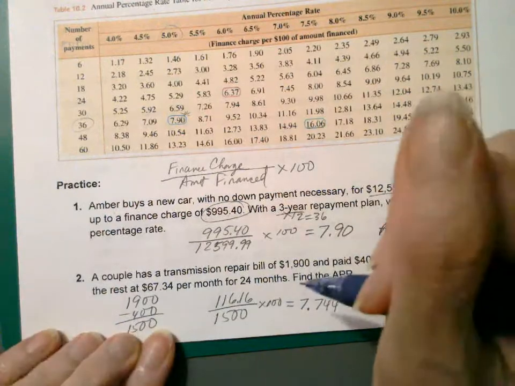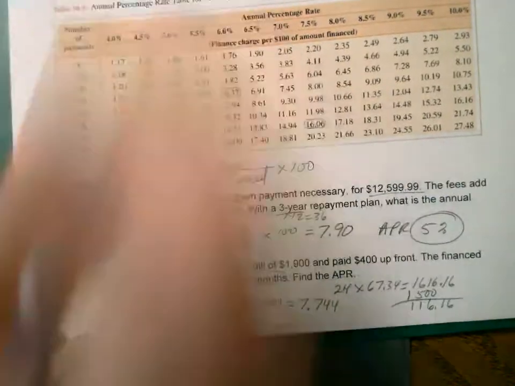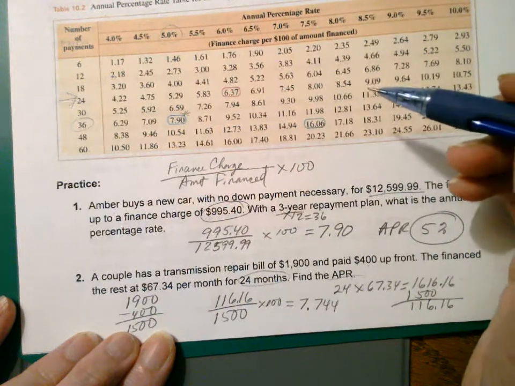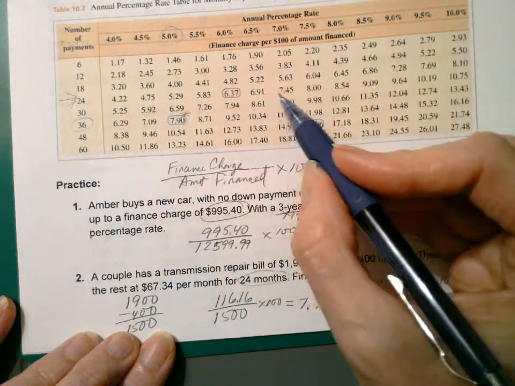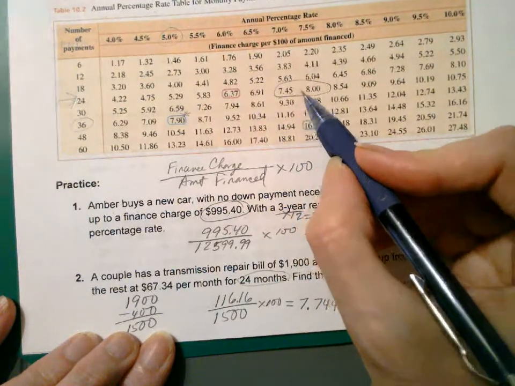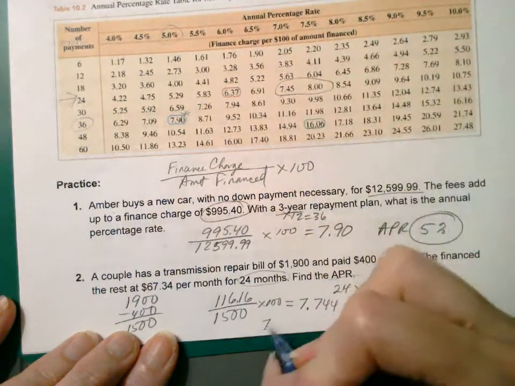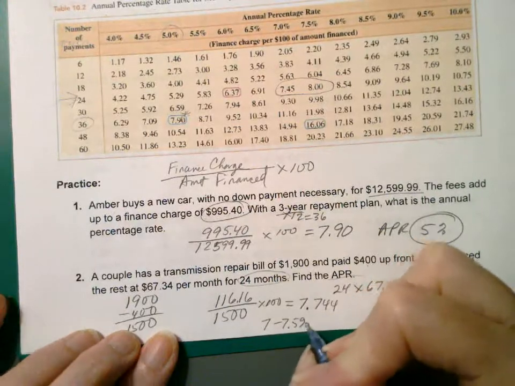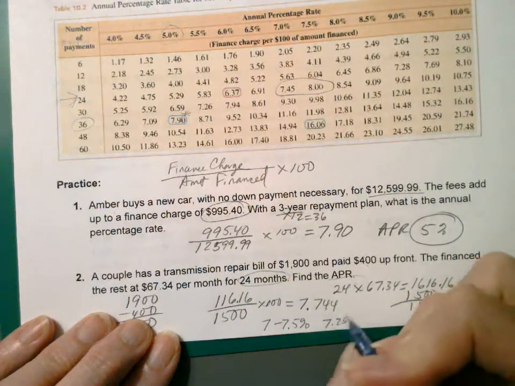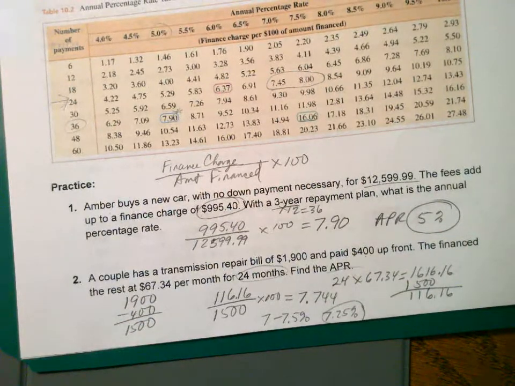And then remember, this is for 24 months. So I'm back up here at 24 months, coming across, and I'm looking for 7.744. It's in here somewhere. Okay, so it's between 7 and 7.5%. You can just take the middle. Alex will tell you what they want you to do on that. Okay, not too bad.